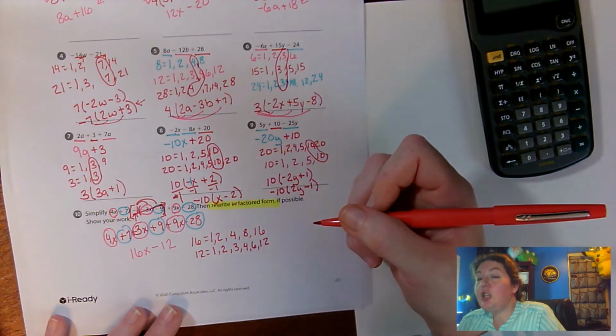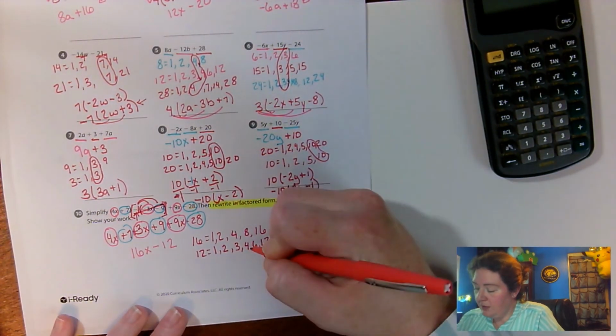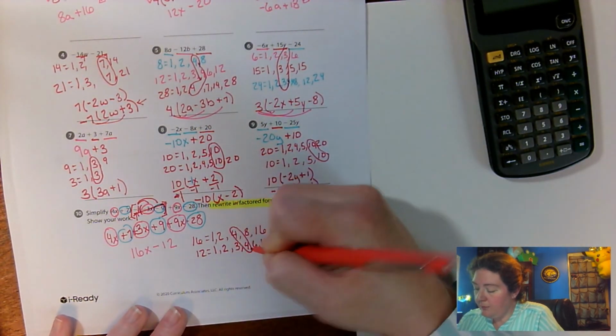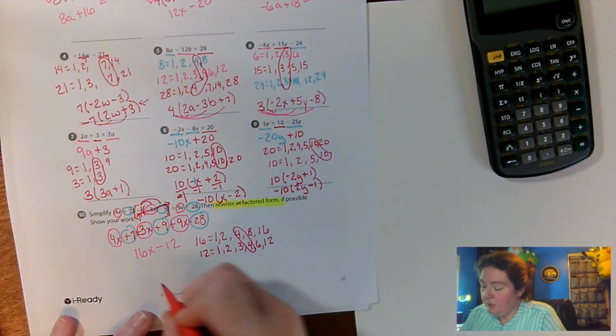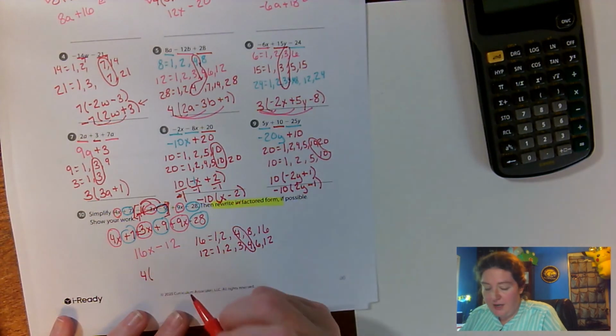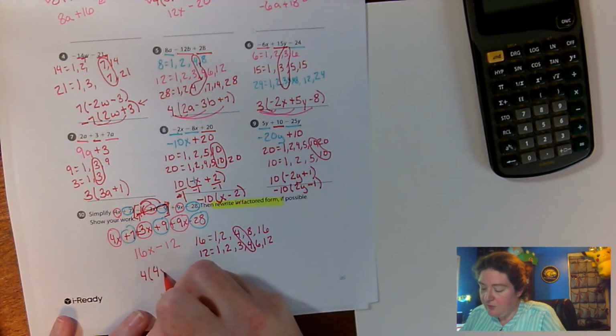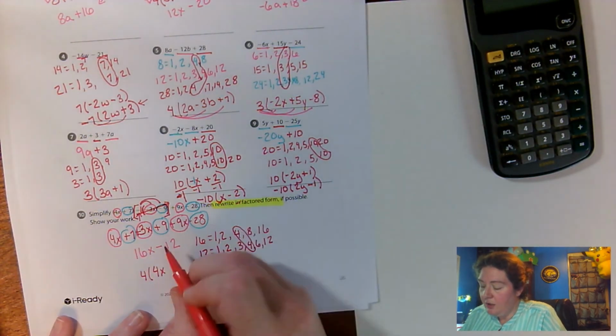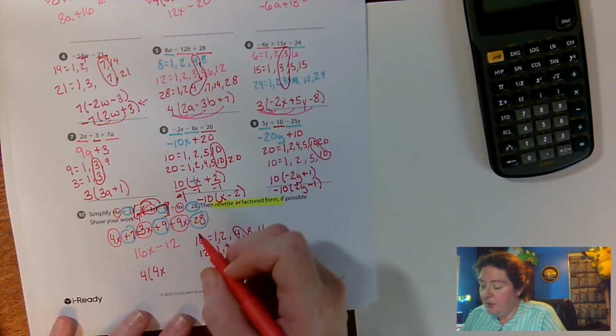What is the largest number they have in common? I see a 4. So I'm going to pull a 4 out. 16x divided by 4 gives me 4x.